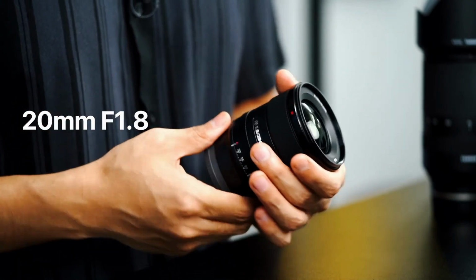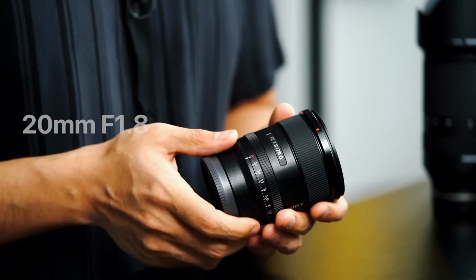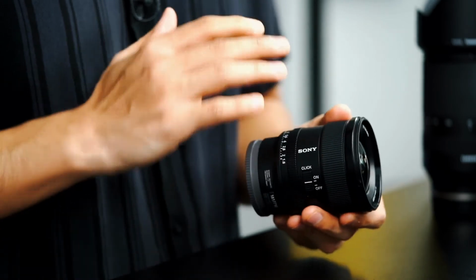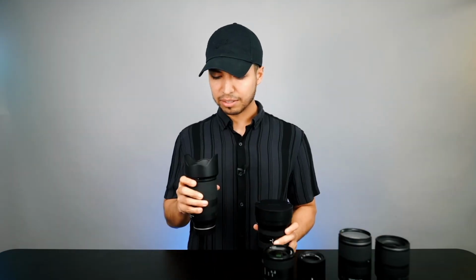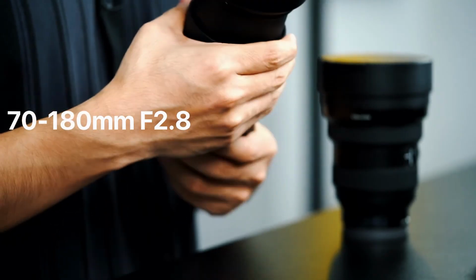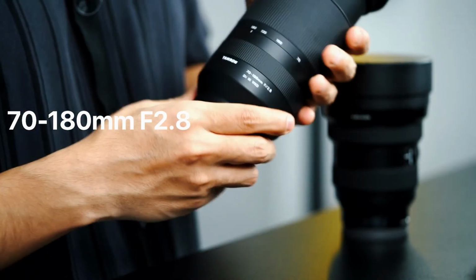Number four, I'm gonna have to go with the other small one, which is the 20mm lens. It's such a useful thing to have a smaller lens. And this is an f1.8, so it's a fast aperture. Number five. This is a tough one, but I think I have to go with this one just because the price is so good. The 70-180 by Tamron.